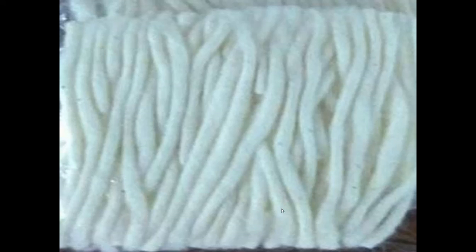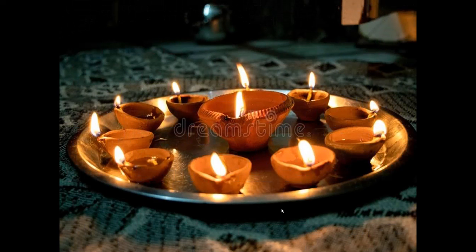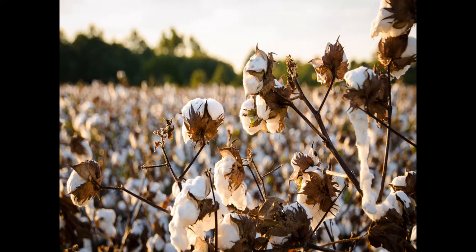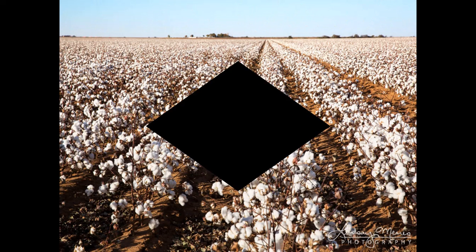Dear students, can you identify what is in the image? These are the wicks that are made for oil lamps. Have you ever tried to make these wicks? Yes. If you have tried to make these wicks, you might have seen that they are made of cotton. Wicks are made by using cotton. Cotton is also used for filling mattresses, quilts or pillows. Where does this cotton come from? It is grown in the fields.